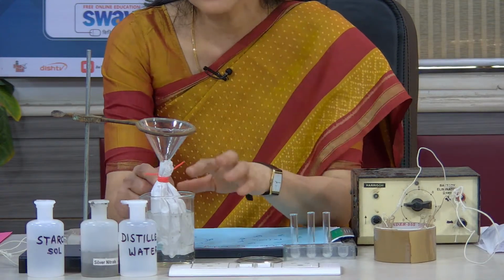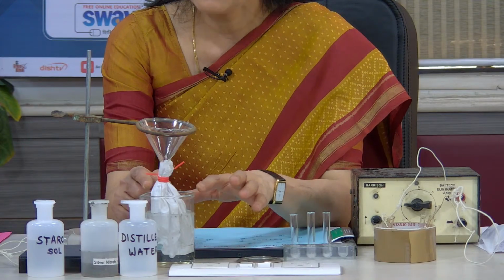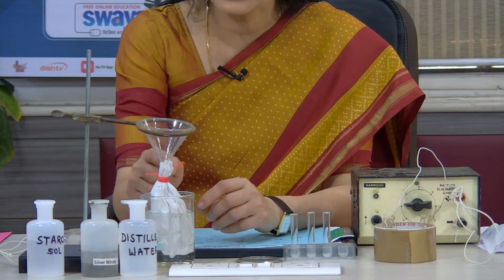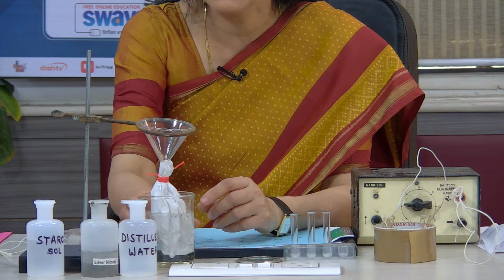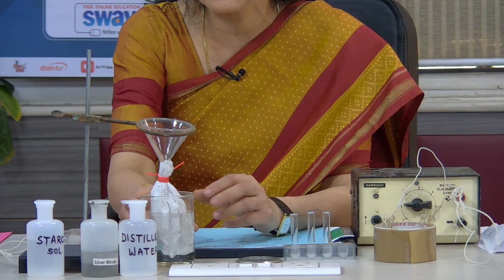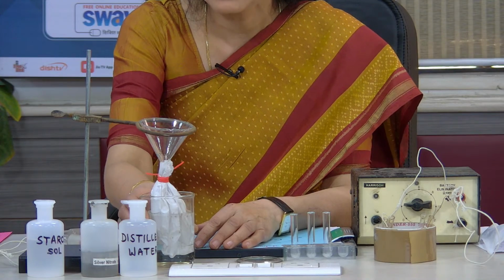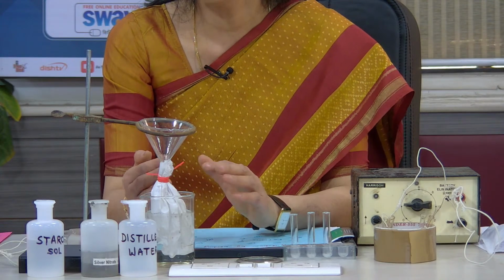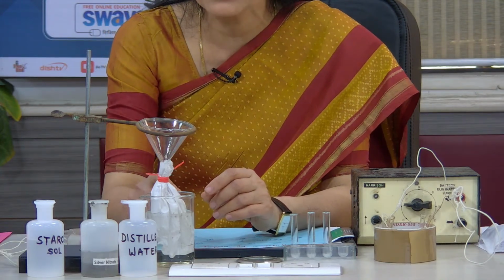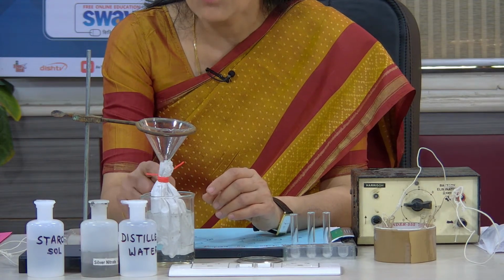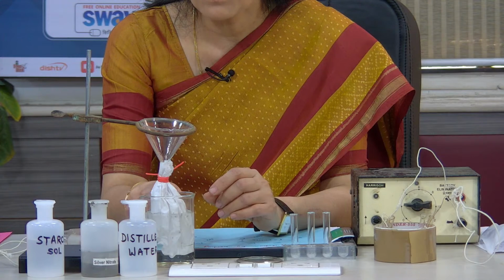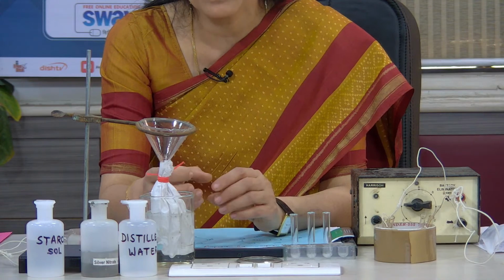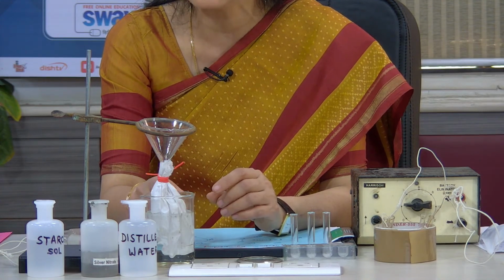Here in this case, sodium chloride is present as impurity, and we have filled this pouch or bag with starch sol and suspended it in a beaker which contains distilled water. I have intentionally taken distilled water. If you keep it suspended for maybe 15-20 minutes, you will see that the sodium chloride present in the starch sol will diffuse out of this butter paper and come into the solution. So what will come into your solution? Sodium ions and chloride ions. They will come out in the solution.